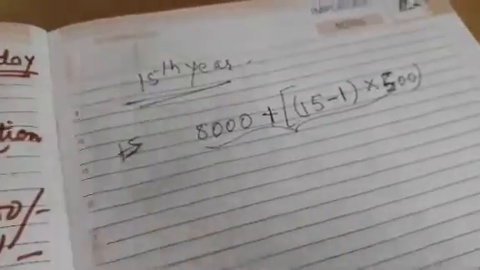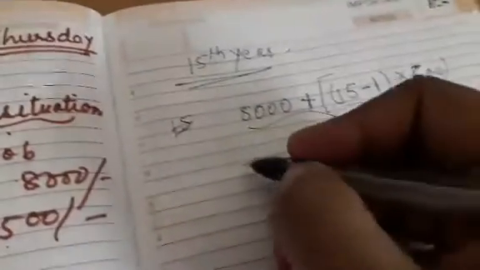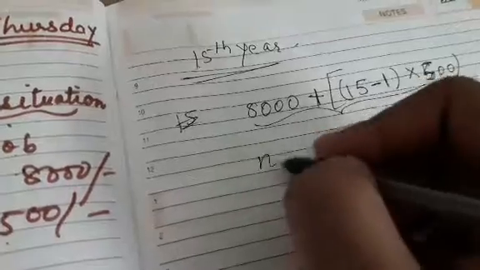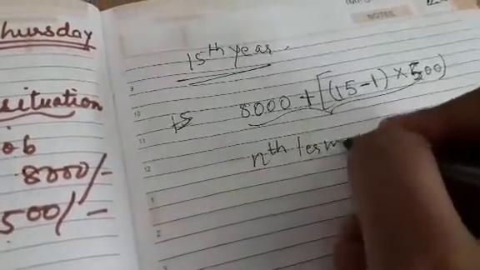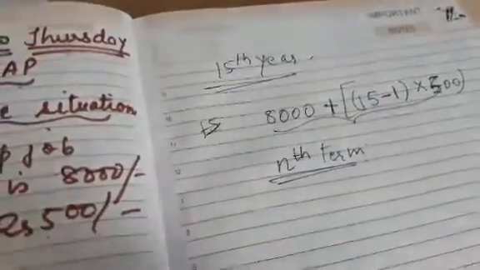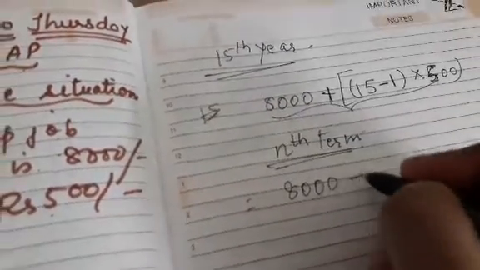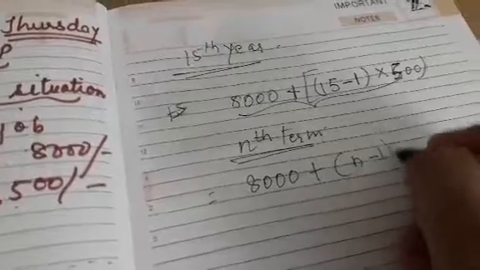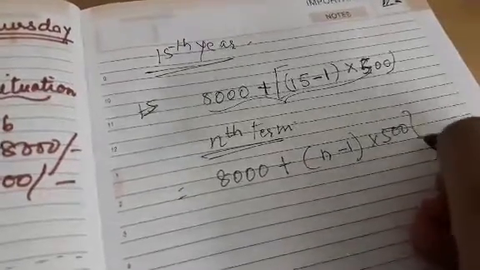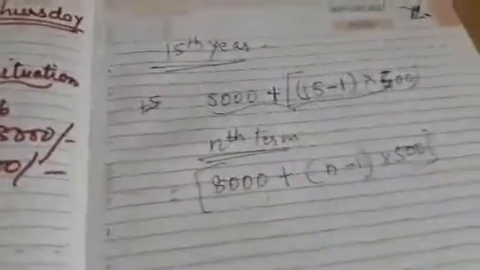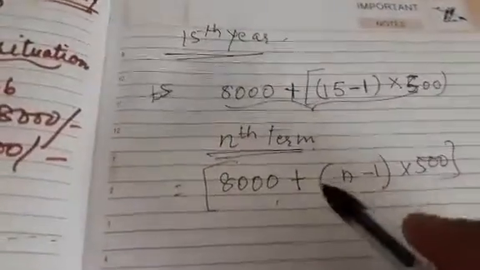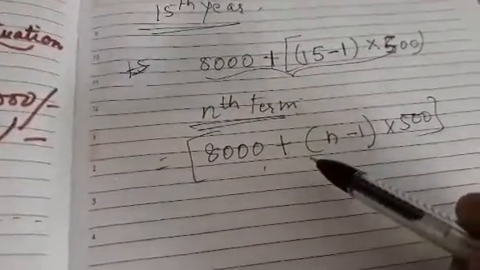So as you can see the pattern, we can understand that if we have to find the nth value or the nth term for this particular situation, we can write 8000 plus n minus 1 into 500. Now what is n? N can be any number of years, for 20 years or for 25 years or for 12 years, 13 years.